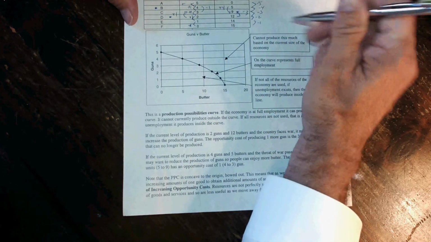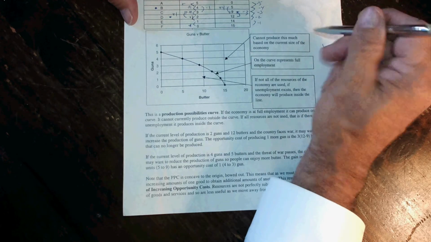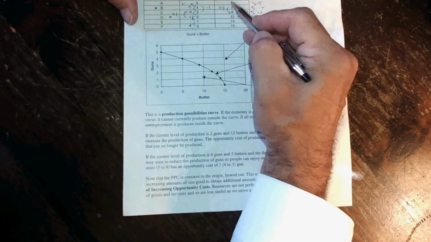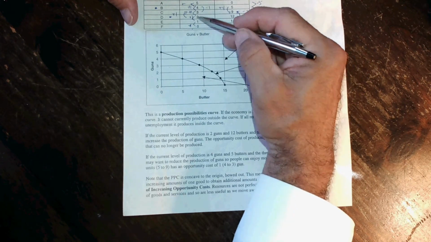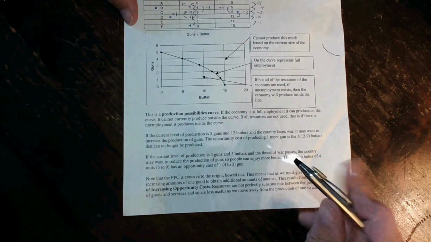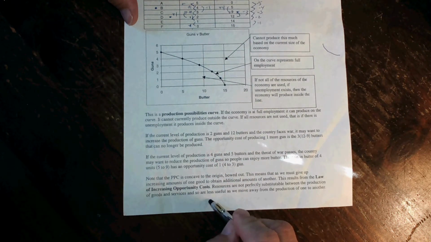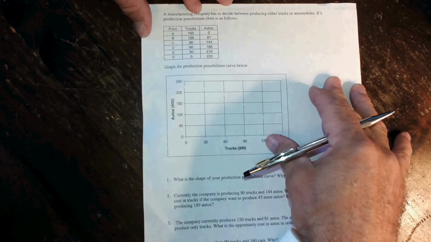And that's because resources are not perfectly substitutable, for example, in the production of guns versus butter. So you'll have to take increasing amounts of resources away from this to get a constant amount of this. And so the law of increasing opportunity cost: to get a constant amount of one, you have to give up increasing amounts of another. Why does it have that shape? Because resources are not perfectly substitutable. And what shape is that? Concave. So let's do some questions concerning the production possibilities curve.